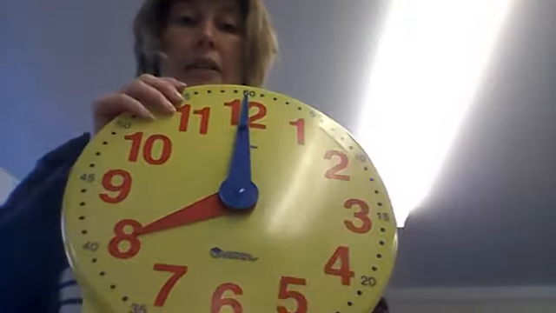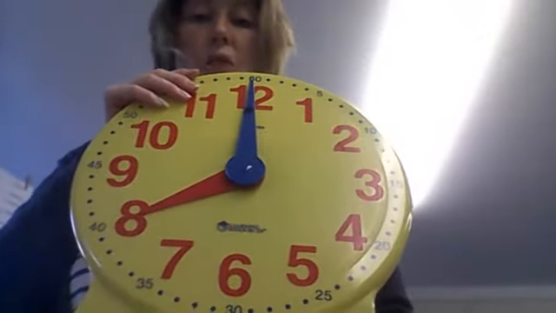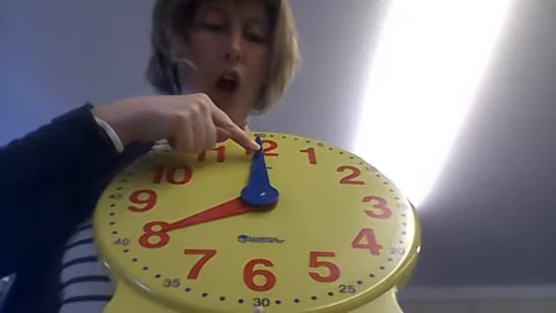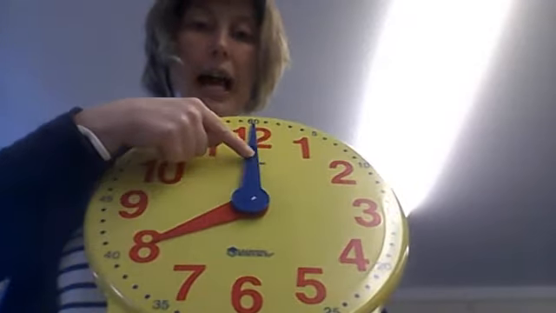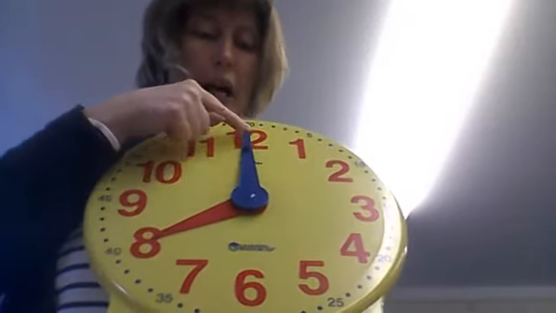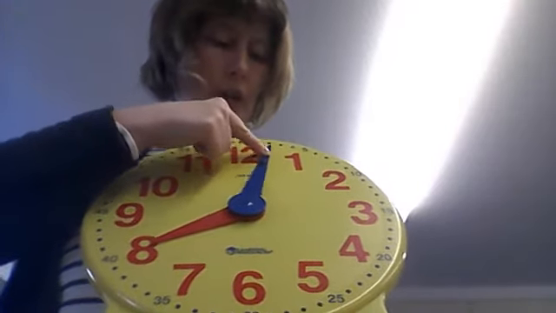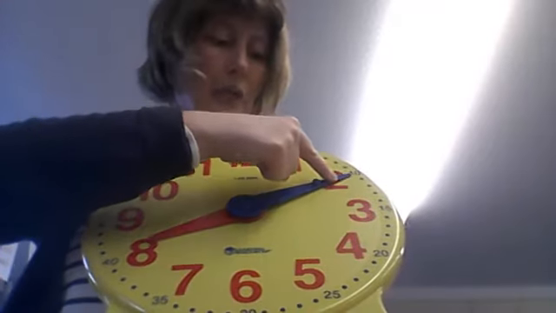Okay? So now then I want to show us what makes 1 hour. So this is the long hand, and the long hand is the one that goes right over the number, and that is the minute hand. Look, you can see it's going round.